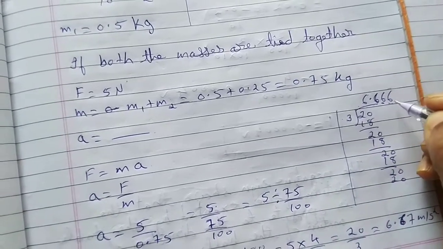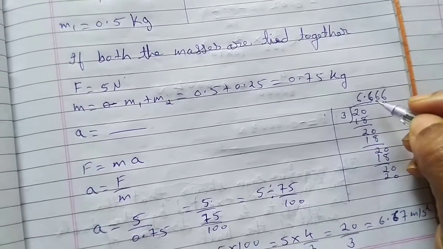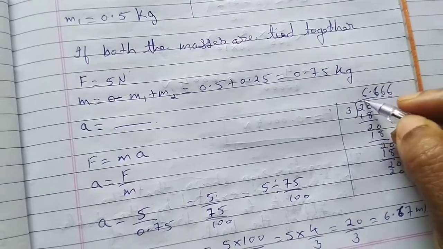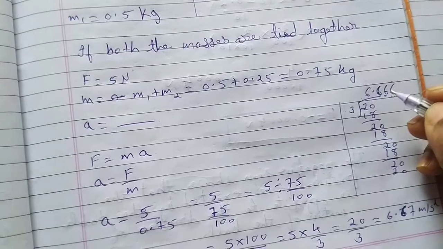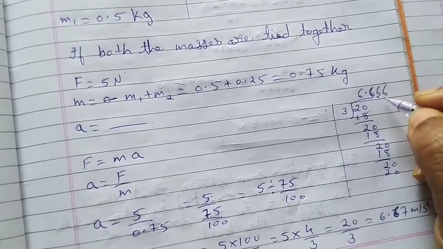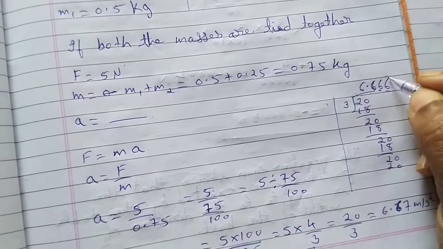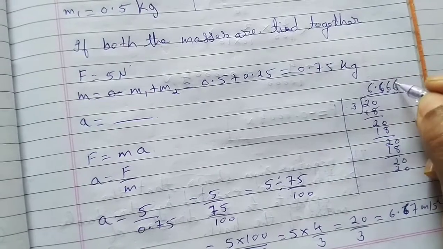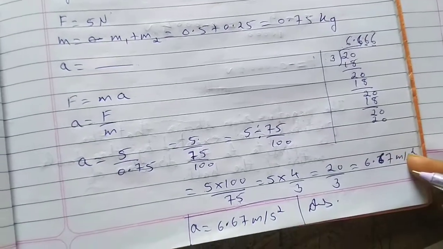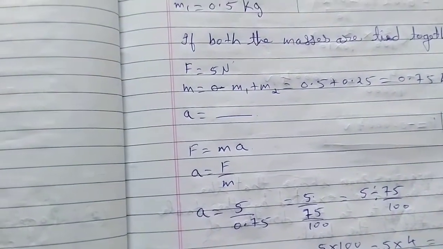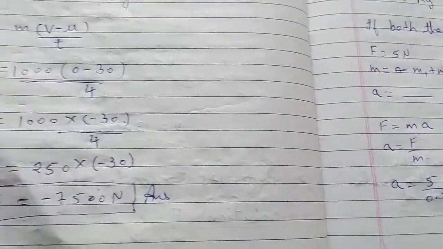If the third figure is 5 or more than 5, then to make the approximate value we have to add 1 in the second figure. Suppose the answer would have been 6.664, then we would write 6.66, but as it is 6.666, the third one is more than 5. If it is 5 or more than 5, then the number preceding it will add plus 1. So we get 6.67 meter per second square, and that is your answer. So this way we have solved the fourth sum.